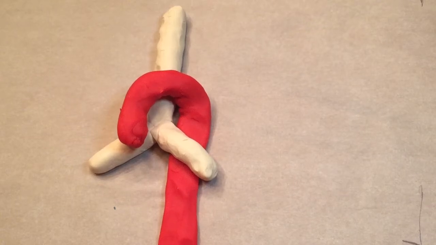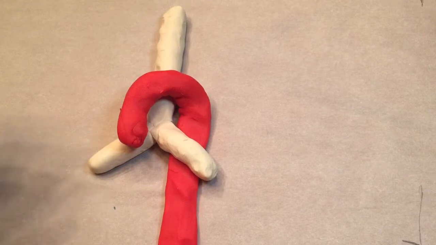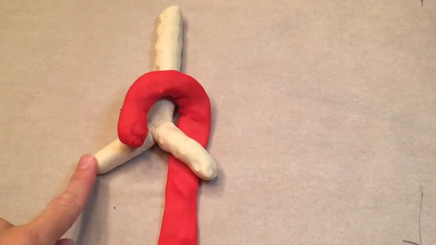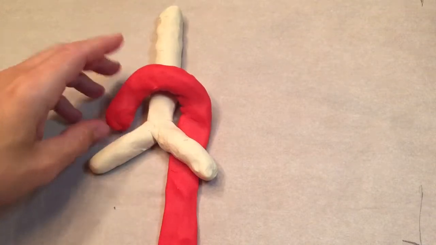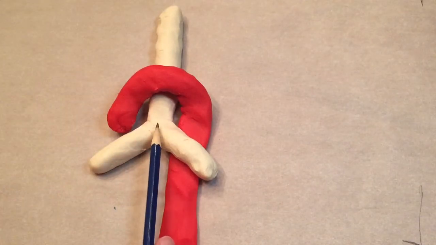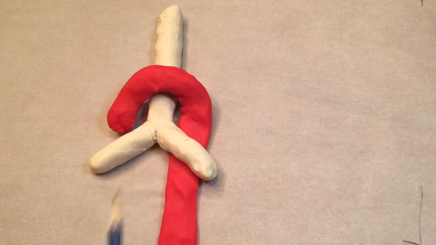Hi everyone, Dr. Hall here, and I'm going to take you through the structures in the superior mediastinum. So I've already gotten started with the trachea and the left and right main bronchi. The bifurcation where the trachea branches into the two main bronchi, this area right here, is called the carina. That's C-A-R-I-N-A, so that's the carina right there.